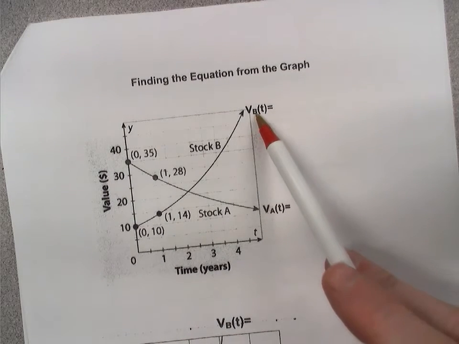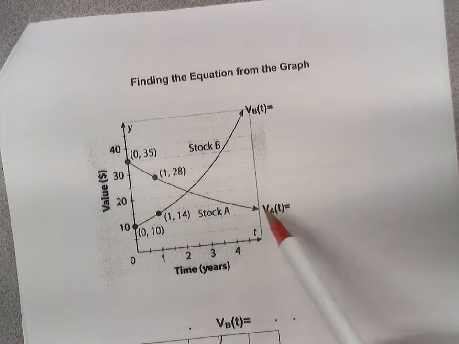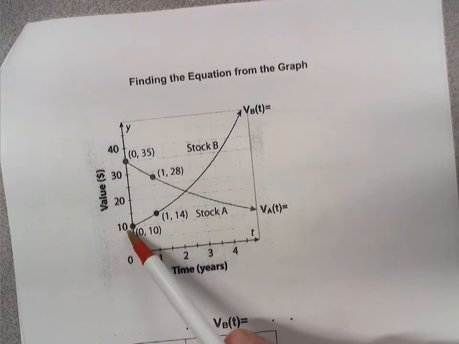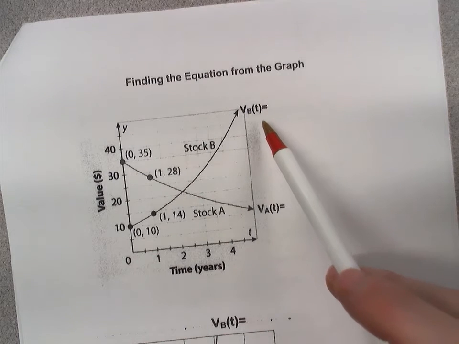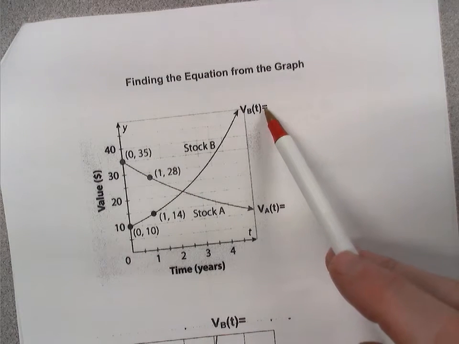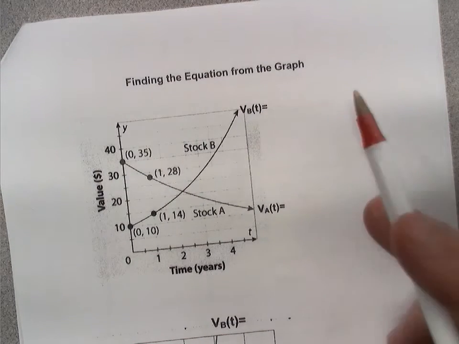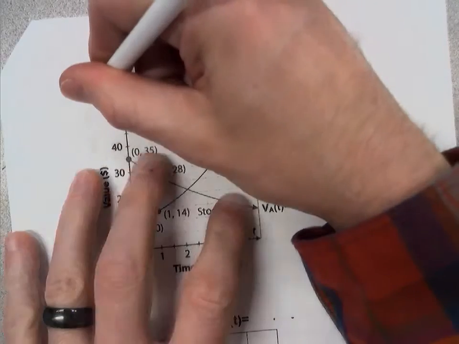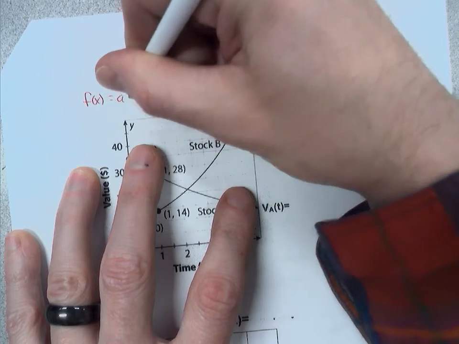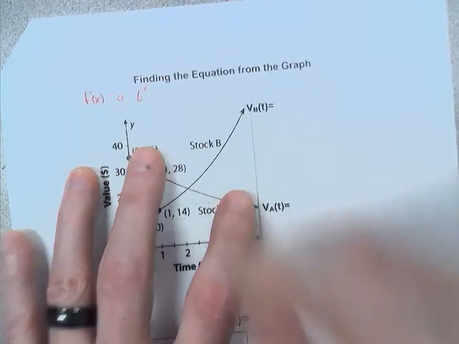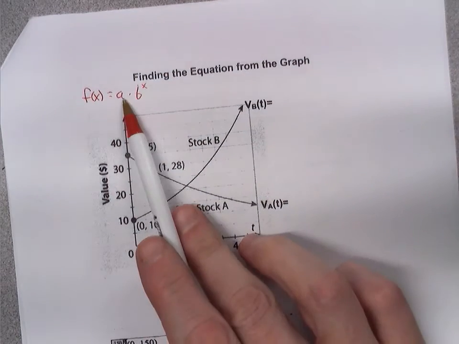We've got VB of t and VA of t. So these are some different stocks. So first we've got stock B. That's why we've got VB of t, and we want to know what is the exponential function. Well, we know, again, just a quick review, f of x should always equal a times b to the x power.